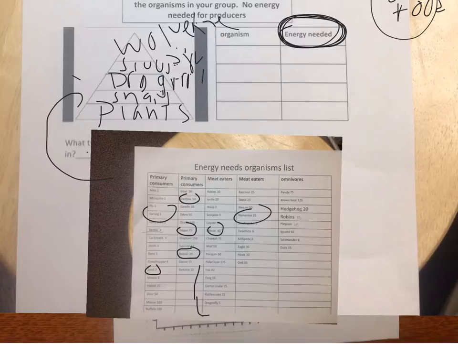Now what I want to do is determine how much energy each one of these needs to live. So for the sake of time, I'm just going to draw an arrow over here. How many does my snail need? Probably not a lot, okay? If I made snail worth more than a lion, that's a problem. Snail is not very big. They're cute and slimy. What do I have here? Snail, you're 2. That makes sense.